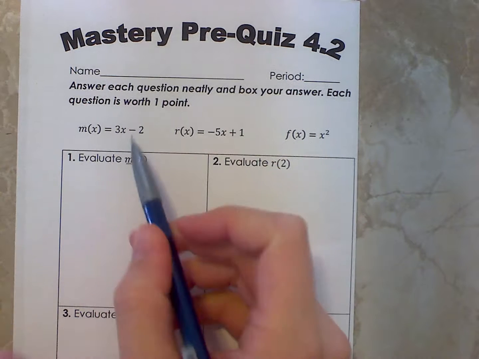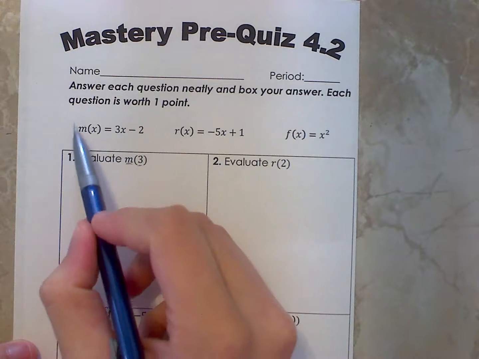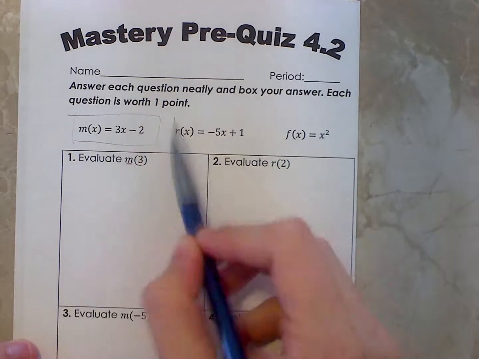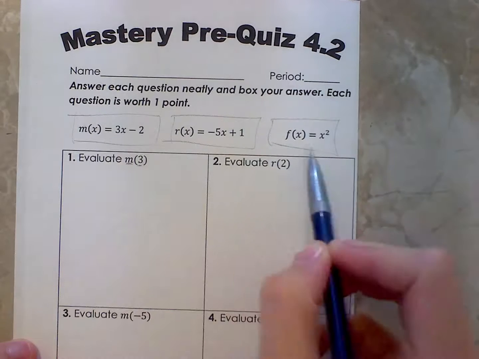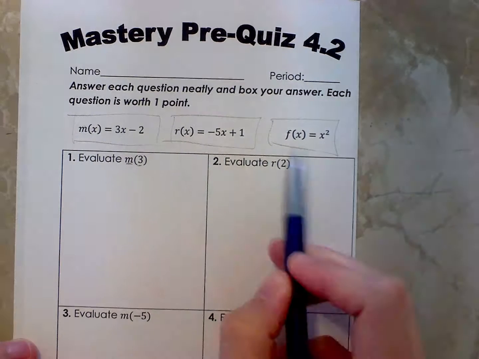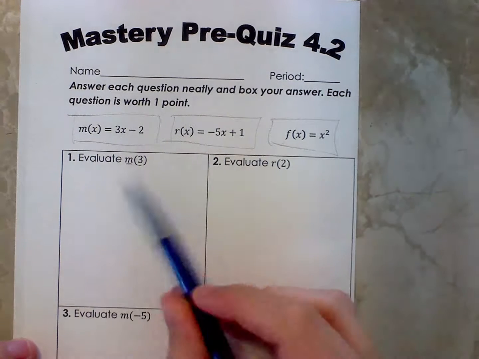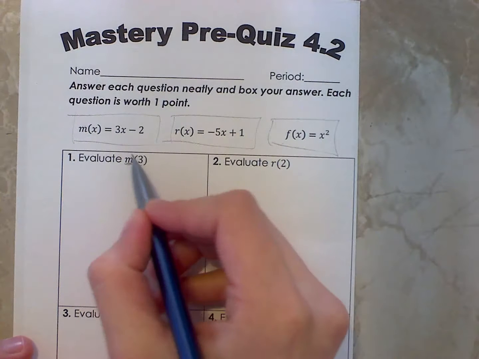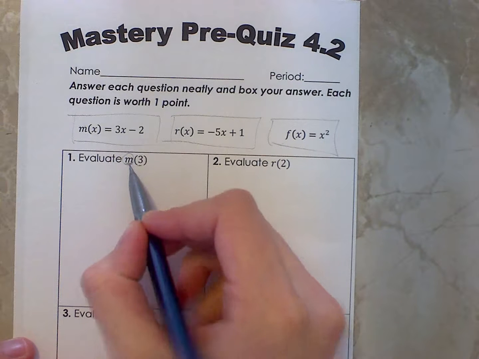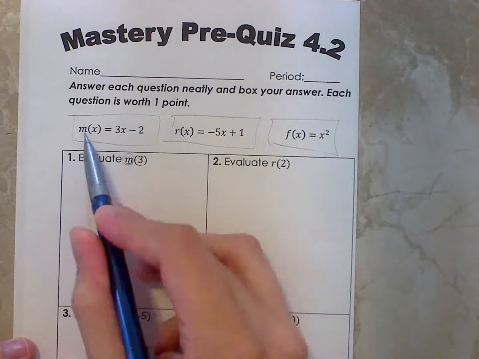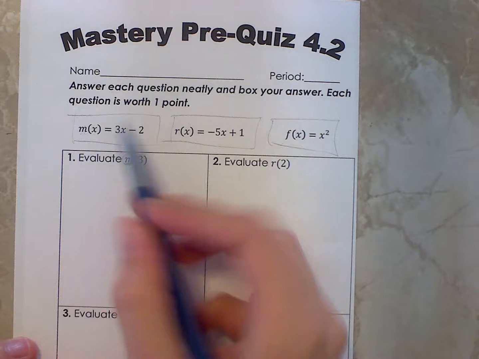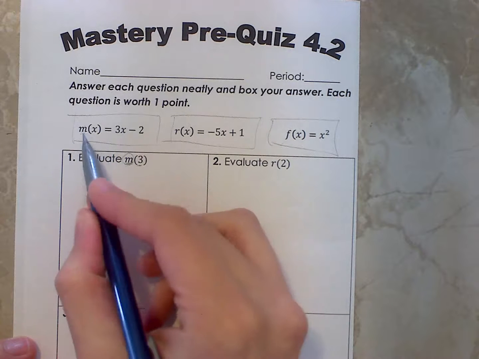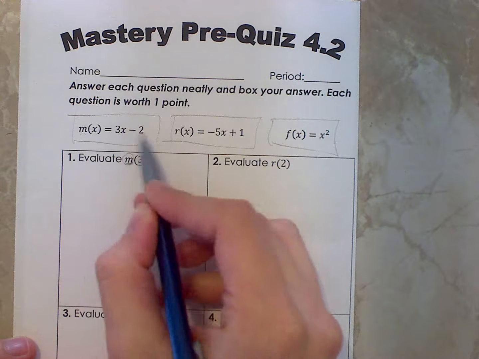And so imagine that when we talked about these functions being machines, right? Imagine you have a shelf and you have these 3 machines on it. You have your M machine and your R machine and your F machine, right? And this is just telling you what machine to go get off the shelf. So you're going to go get the M machine, the function M off your shelf, which is m of x equals 3x minus 2.